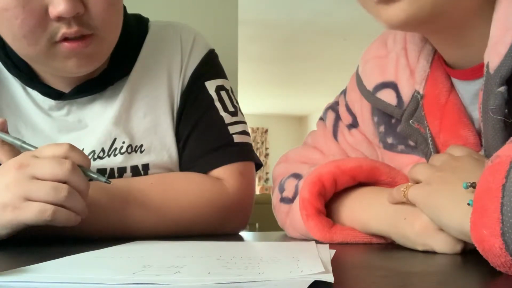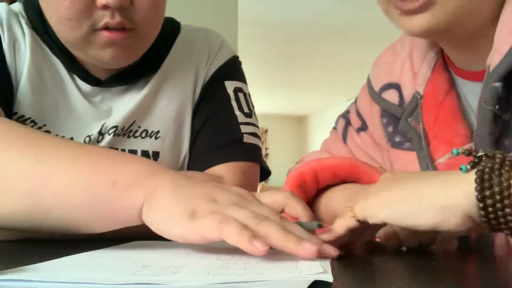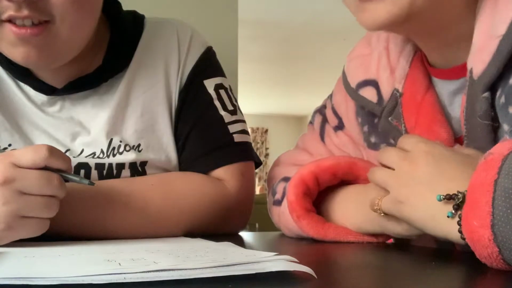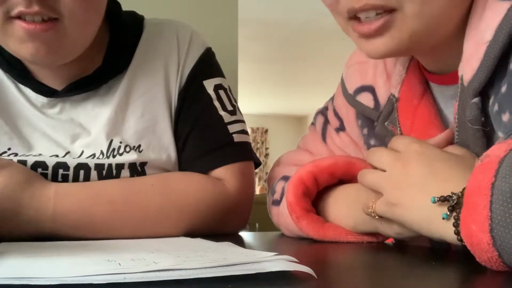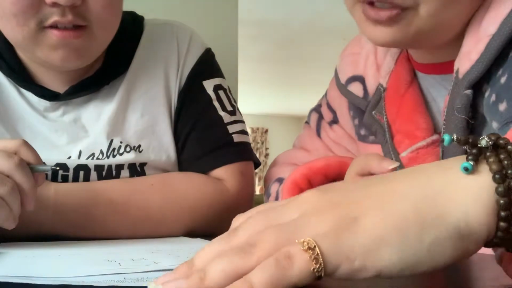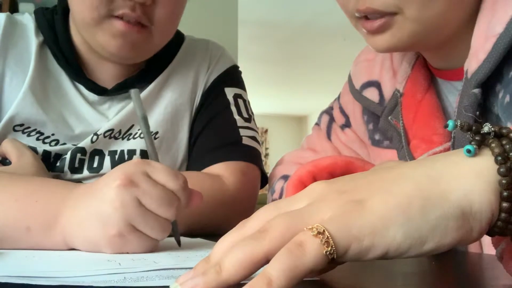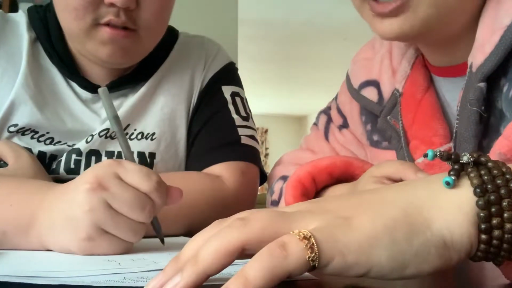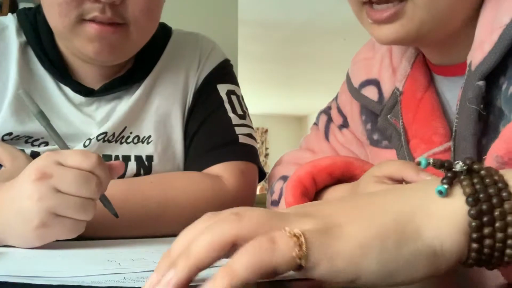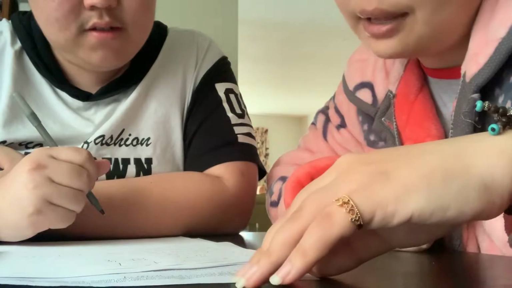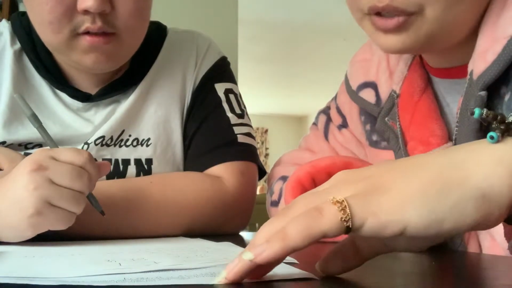So we're going to use the picture to see. The first person takes out 2 big squares, so 2x squared, and 3 rectangles, 3x, and 1 small square, plus 1. Yes.